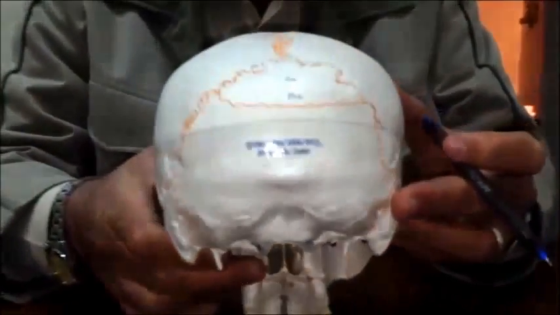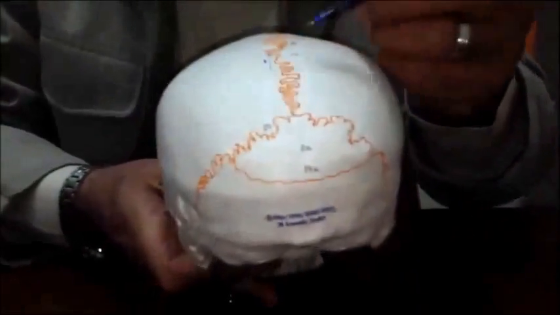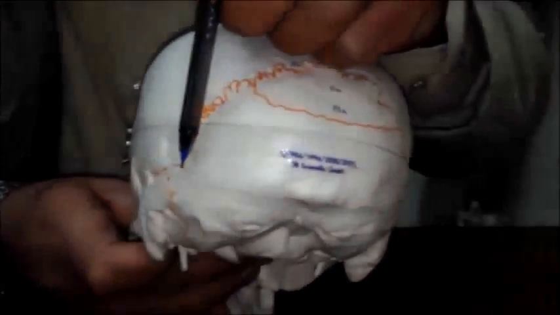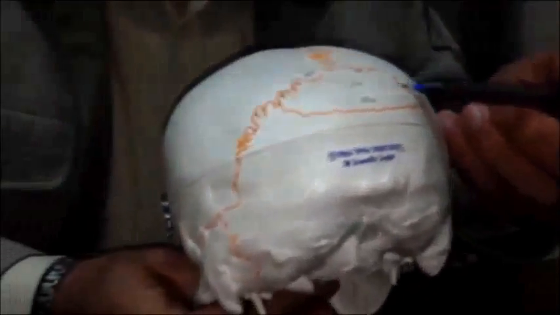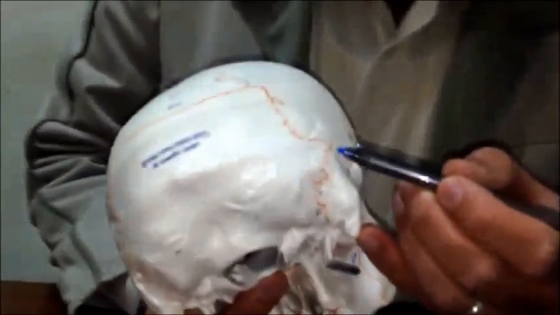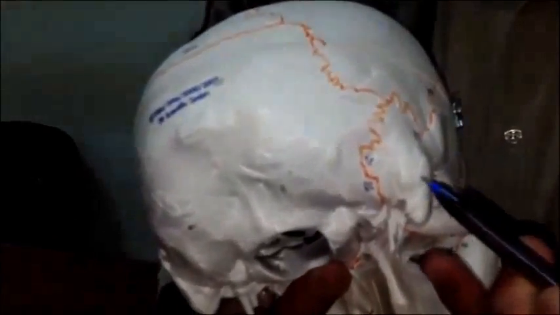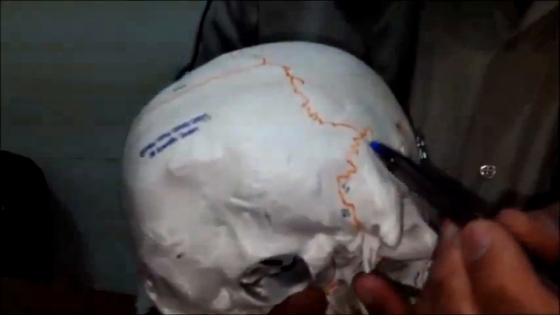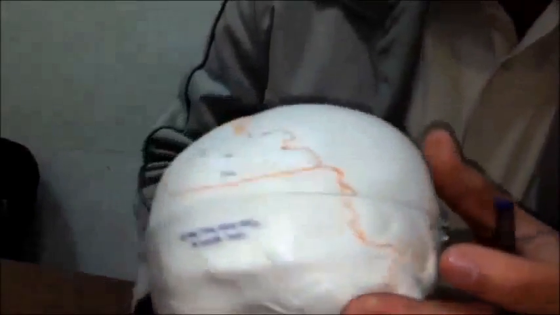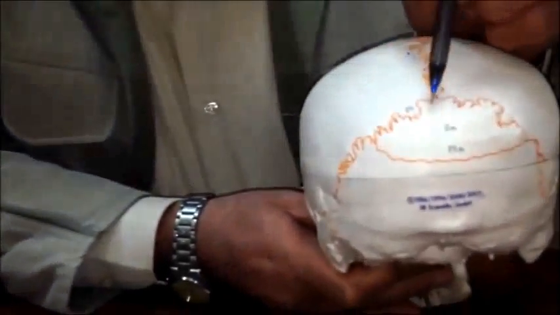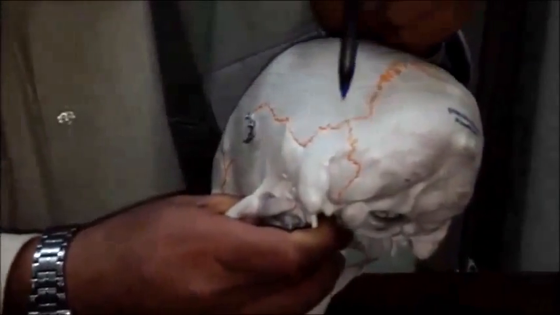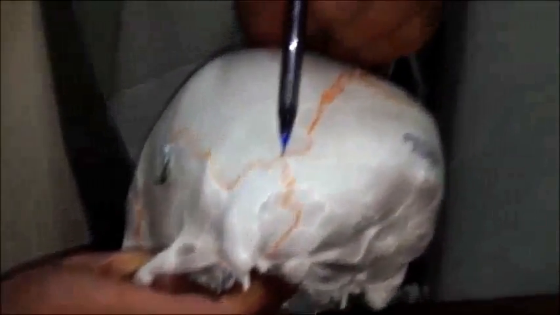About the sutures, we have the posterior part of the sagittal suture. This one is called lambdoid suture. The small suture that separates the mastoid process from the occipital bone is called occipitomastoid suture. About the features we have here lambda. This point is called asterion.